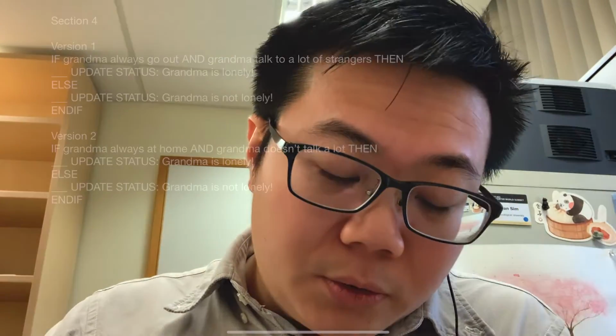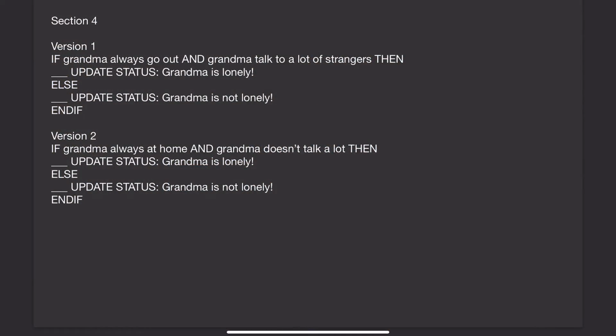Now, version 2 of the question is another definition of loneliness lah. Some people think that if you always stay at home and you don't talk to a lot of people, then you must be lonely. Again, is it true necessarily? Introverts, I'm an introvert. I like to hide and avoid social interaction. I'm very happy being alone lah, right? Am I lonely? Nope, not at all, right? So the issue is, is it necessary?